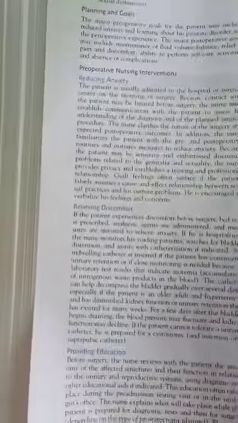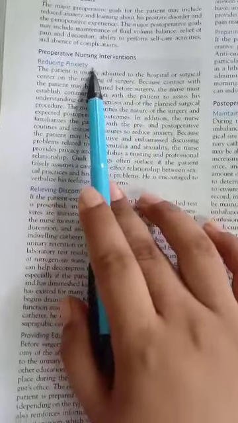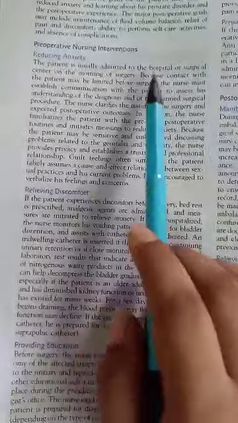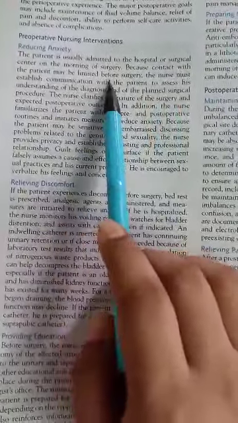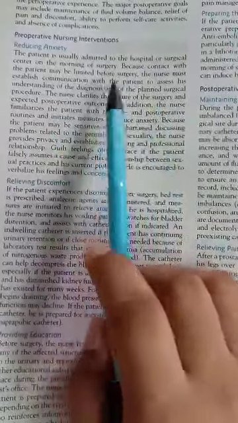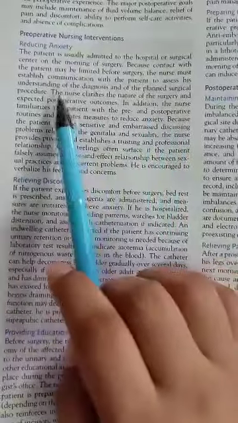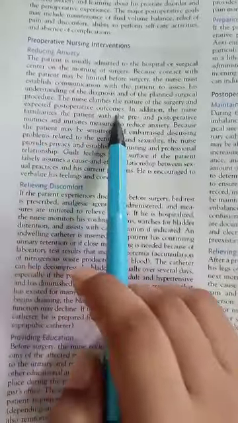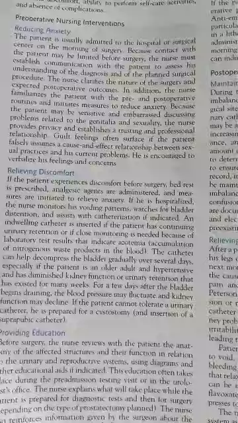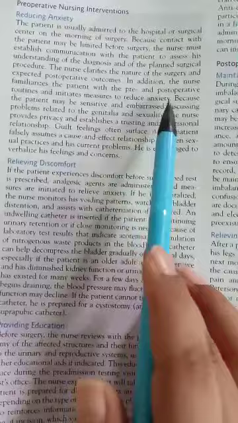Okay, so next we move on to the preoperative interventions. What we can do is reduce anxiety. Okay, the patient is usually admitted to the hospital or surgical center on the morning of the surgery. Because contact with the patient may be limited before surgery, the nurse must establish communication with the patient to assess his understanding of the diagnosis and planned surgical procedure. The nurse clarifies the nature of the surgery and expected post-operative outcomes. In addition, the nurse familiarizes the patient with pre- and post-operative routines and initial measures to reduce anxiety.